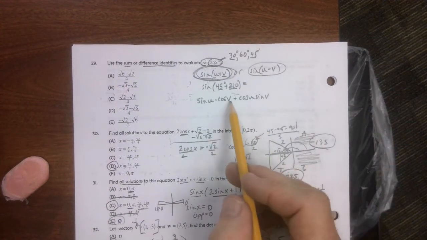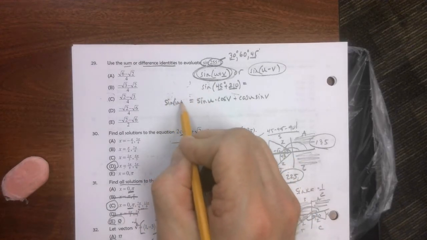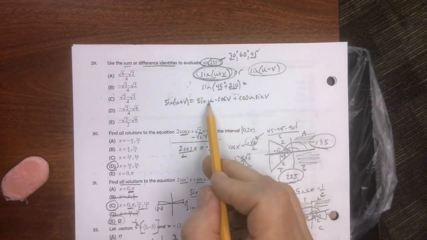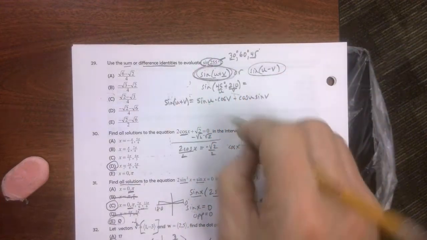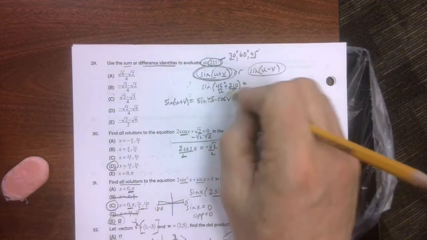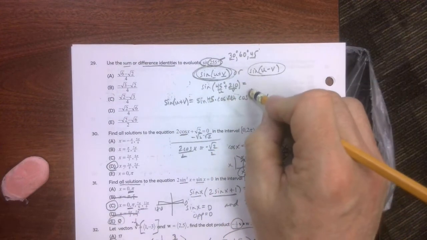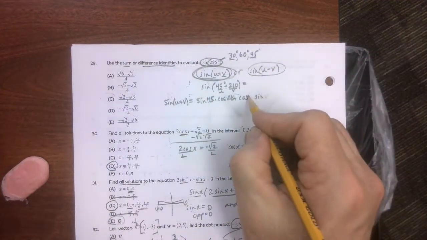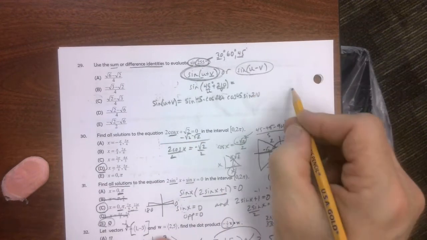So I went ahead and copied down the formula that equals sine of u plus v, which means I have to put stuff where it belongs. Here's my u, here's my v. So I'm going to put a 45 right here and a 210 right here. 45 and 210 right there. And now we have to figure out what this is, so I have to spin my spinner.